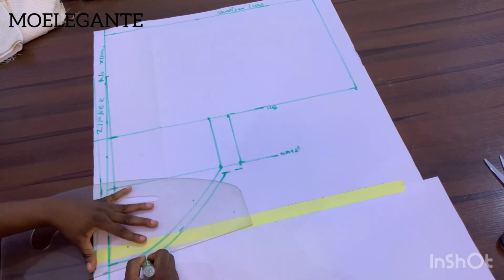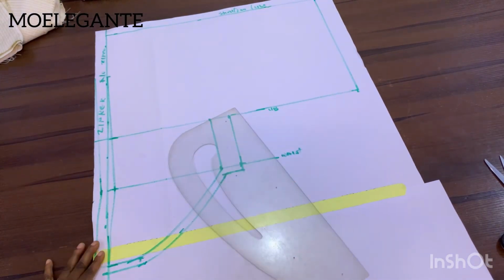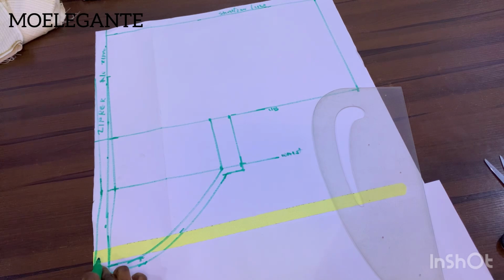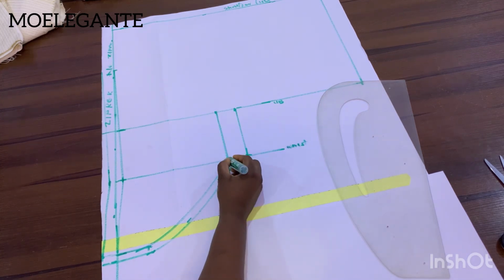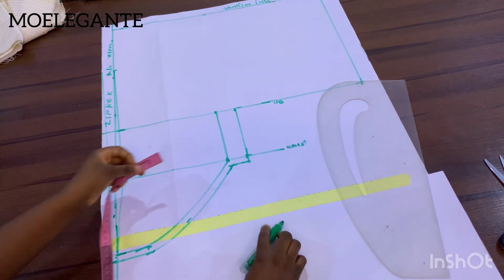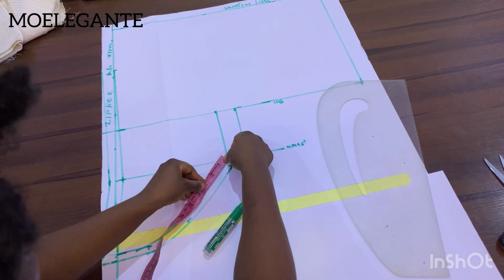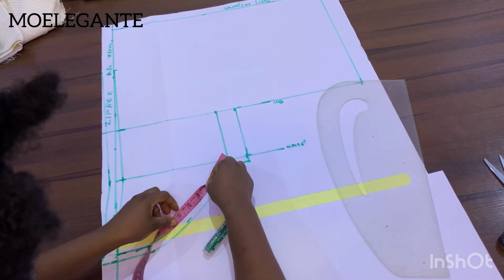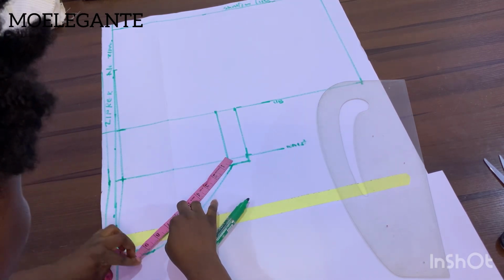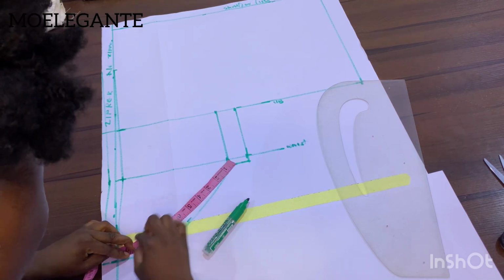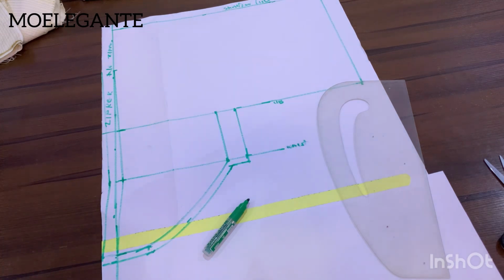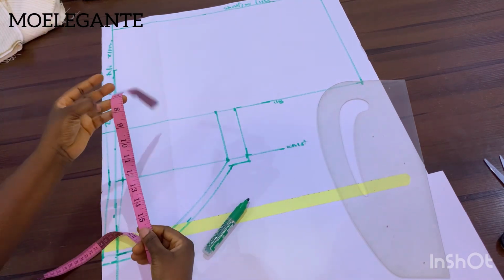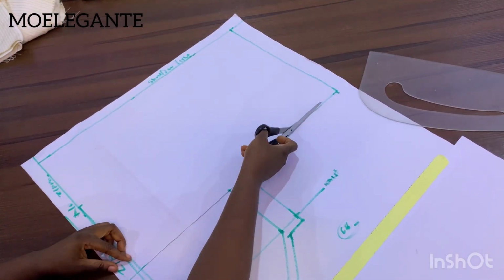And for the end part, I'm going to add half inch seam allowance because we are going to add a gather skirt along the asymmetry line. So this is what your pattern should look like at the end of the day. I'm just going in to mark and measure the asymmetry details. You're going to times this by 3 or by 4 to get the fullness of the skirt that you are going to gather into this dress.